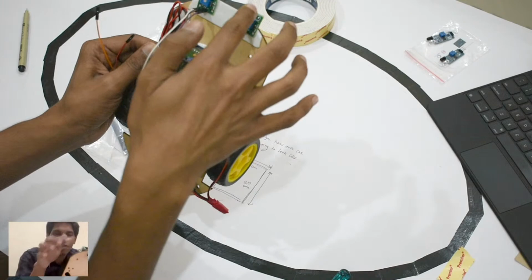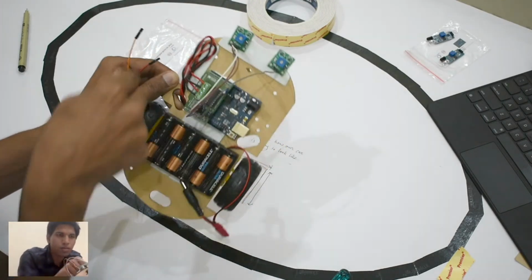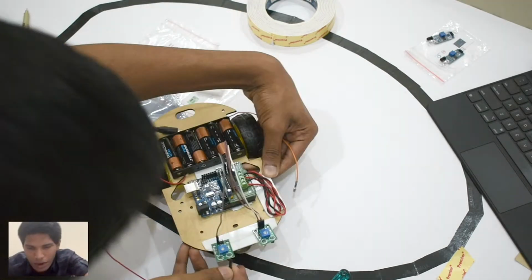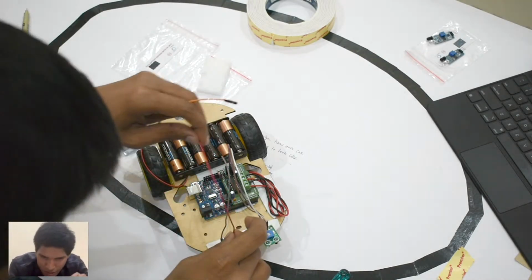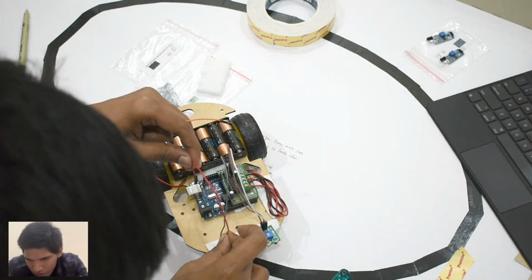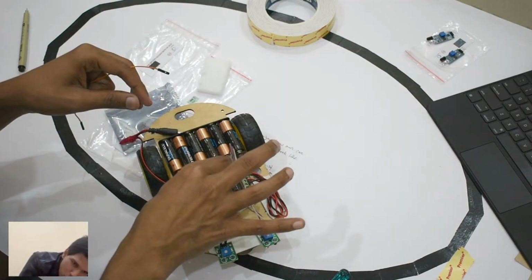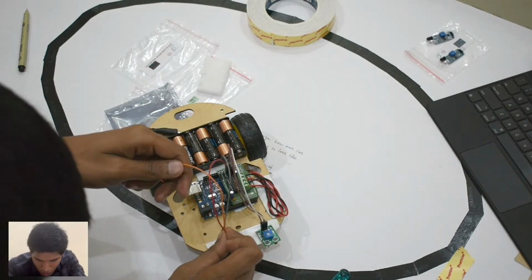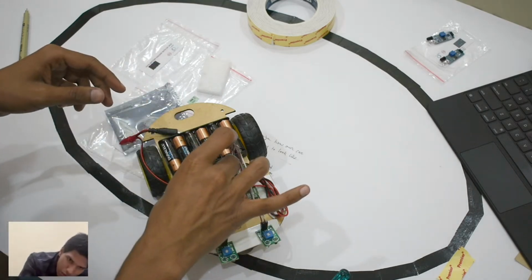Now, the data pin of the right sensor I'm going to attach to pin number 8 of my Arduino, and then the ground pin and the power supply pin. Just attach them properly. So this is the 5 volts pin that I'm attaching to pin number 8 here, and then the ground pin that I'm attaching here.